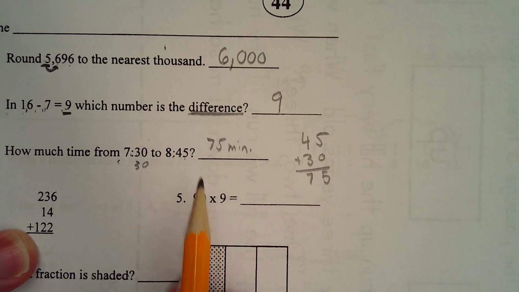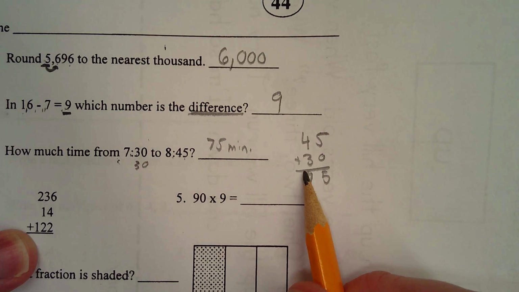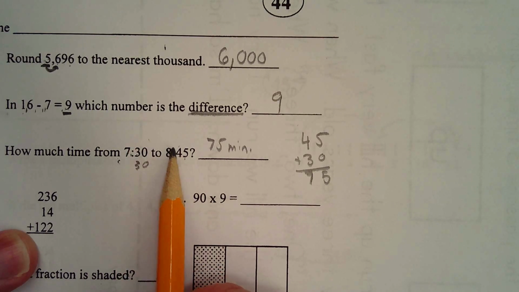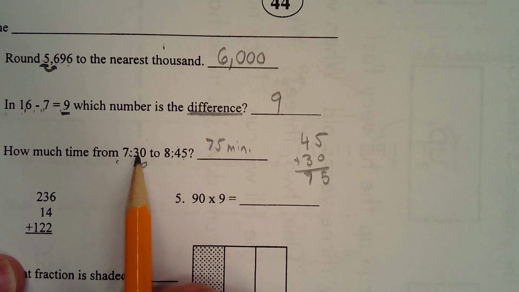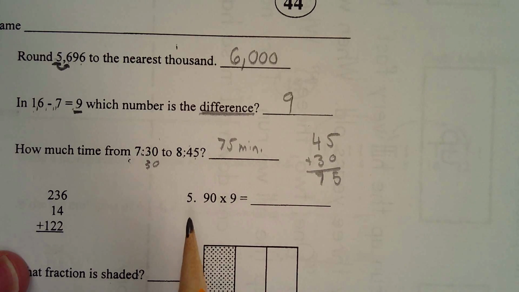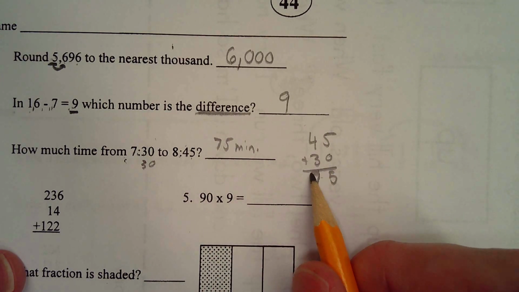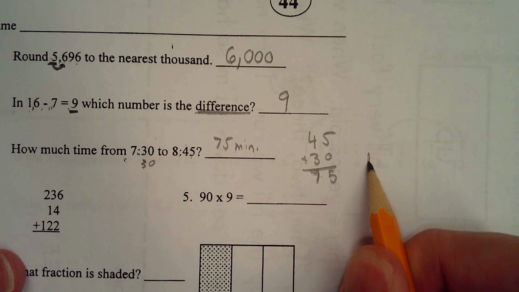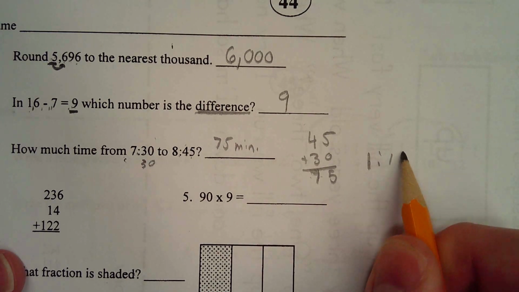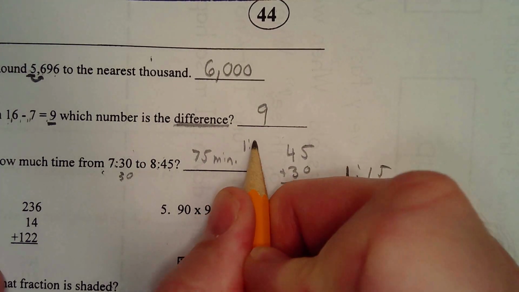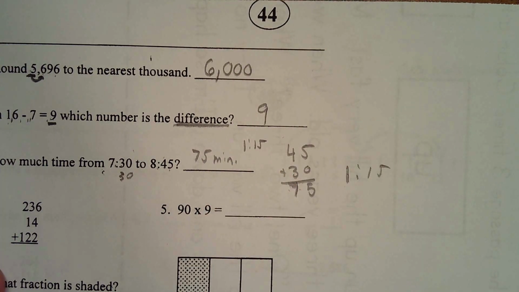But I also can say, if an hour is 60 minutes, well, it's 1 hour from 7:30 all the way to 8:30. And then from 8:30 to 8:45 is just 15 more minutes. So I could do it that way. If I took 60 out of there, I would get 1 full hour, and that would leave me with 15 minutes left. So either way is right, either 75 minutes or 1 hour and 15 minutes.